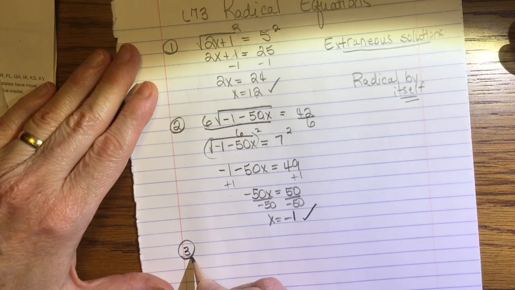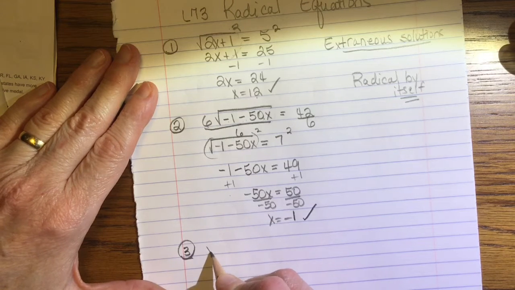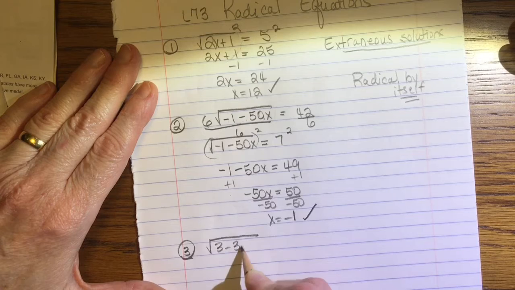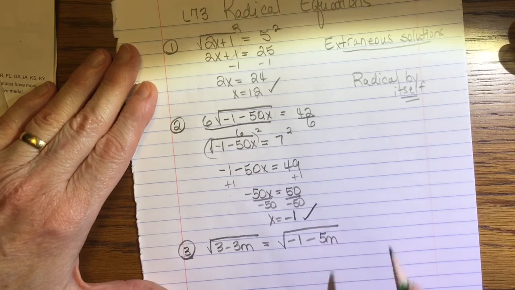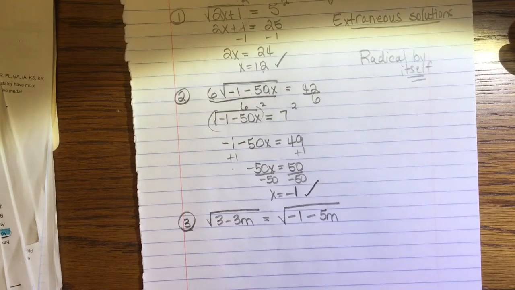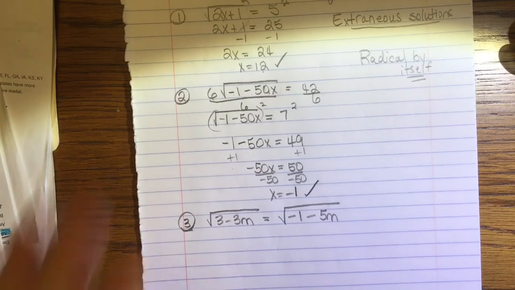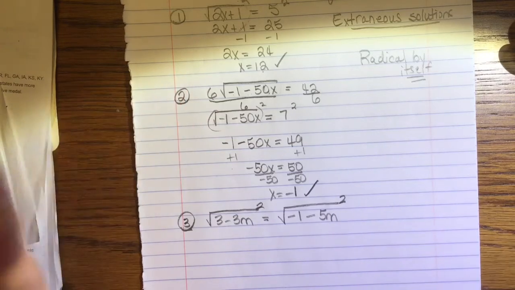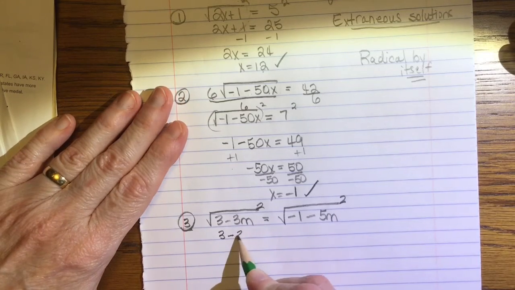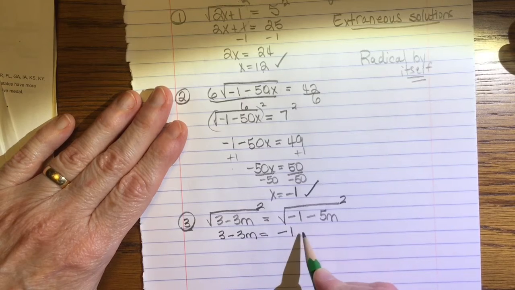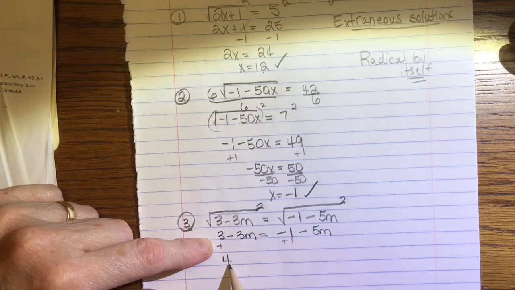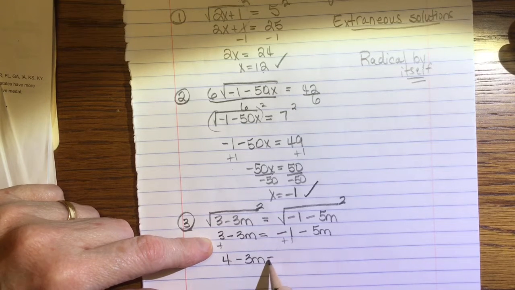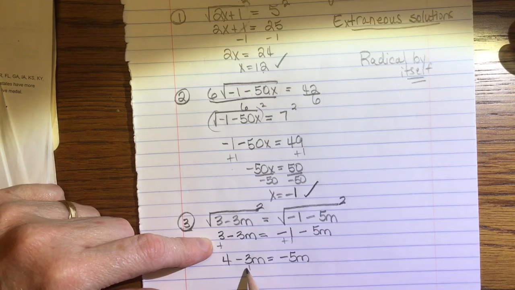Now, a second type is when you have a radical equal to a radical. If I have the square root of 3 minus 3m equals the square root of negative 1 minus 5m, I think you can see the easiest way: if you've got a radical, square both sides, radicals go away, and you have 3 minus 3m is equal to negative 1 minus 5m. I'm going to add the 1, and I get 4 minus 3m equals negative 5m. I'm going to move the 3m.